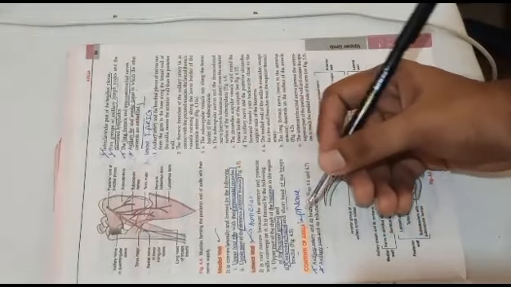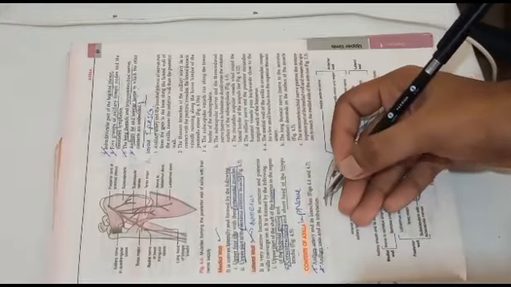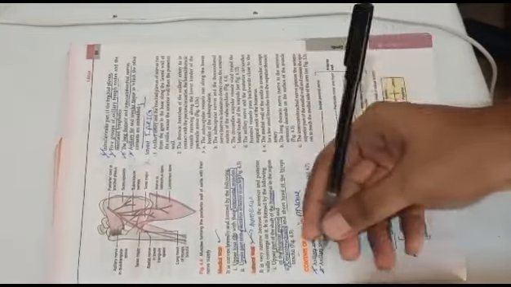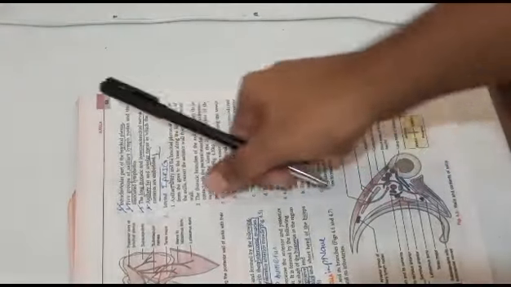Next are the contents of the axilla. Axillary contents are very important, especially for viva. Like in many colleges, they ask what are the contents of axilla. So these are the contents of axilla. You have to do their names. Layouts are not important. You can skip the layouts. You don't have to waste your time on it. Just skip it.